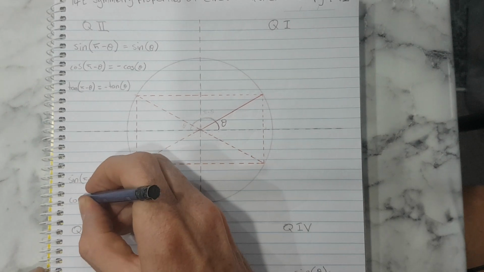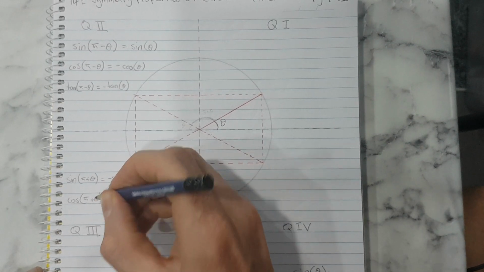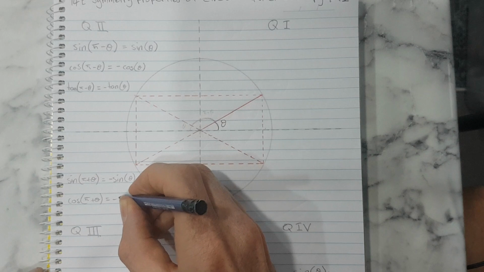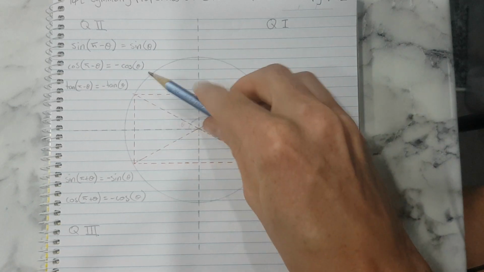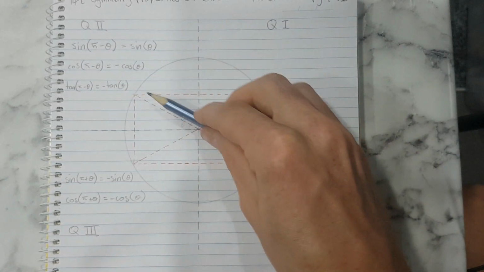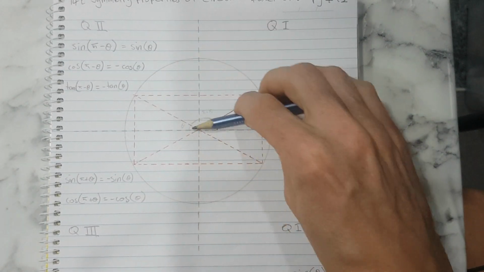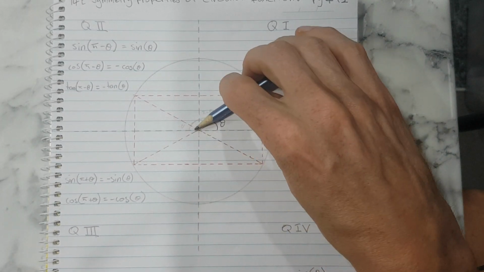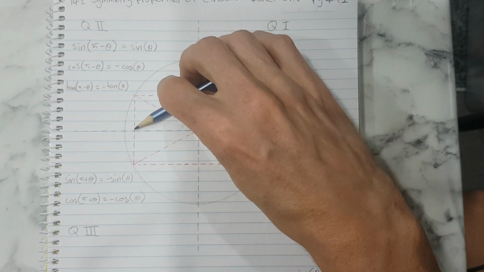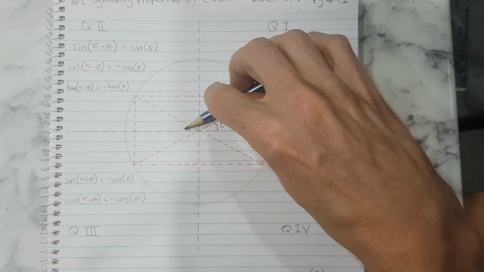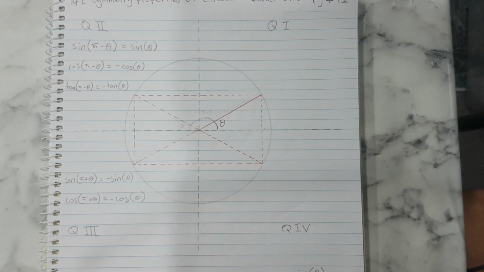And so then we have cosine of pi plus theta is equal to minus cosine theta. Why? Because it's going to be exactly the same as what we got for cosine of pi minus theta, because they share the same side. This triangle here shares the same x-axis side as this triangle, right? So the cosine here is in the negative direction, but it's the same length as the cosine here. So that's why we have this negative.